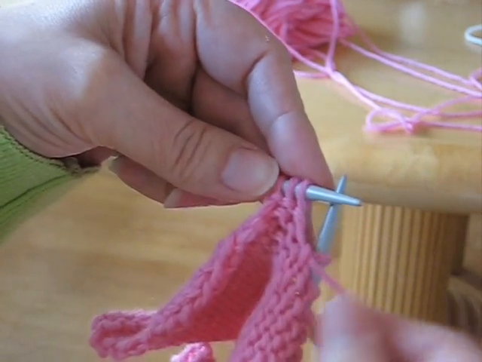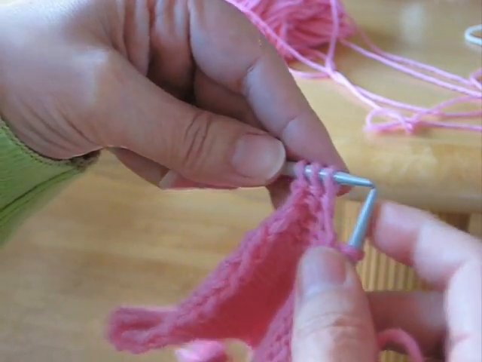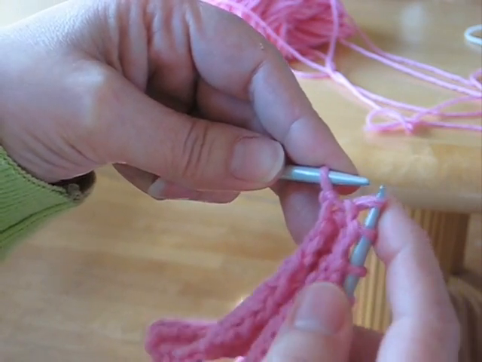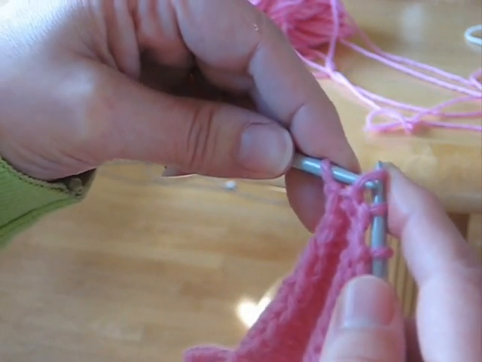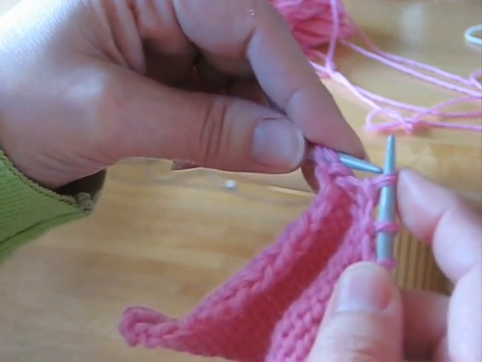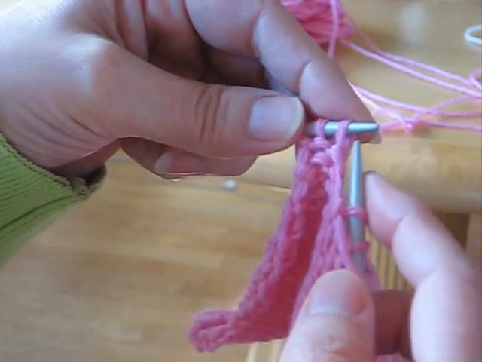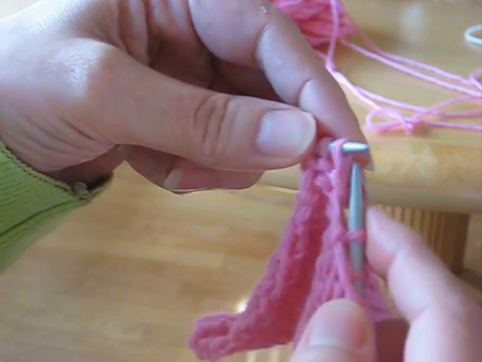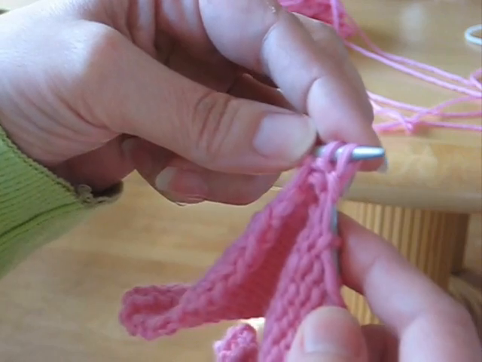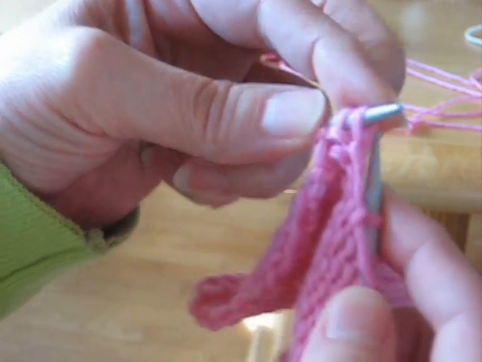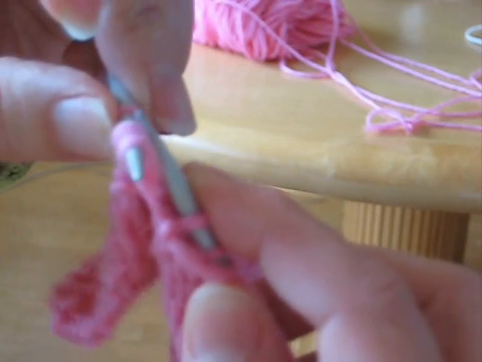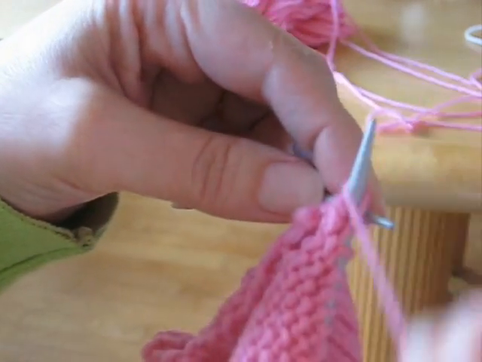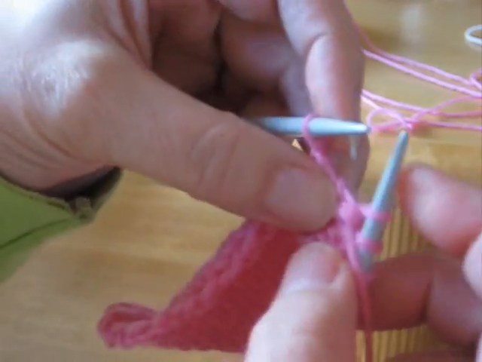Okay, so to do an SSP, it's similar to an SSK. I slip 2 stitches as if to knit, but now I return them to the left needle, maintaining the stitch mount. So I changed the stitch mount when I slipped them to the right needle, and now I'm maintaining, so the left leg needs to be over the front. Now I'm going to purl through the backs of these stitches. So you need to come from left to right through those stitches, work them together.